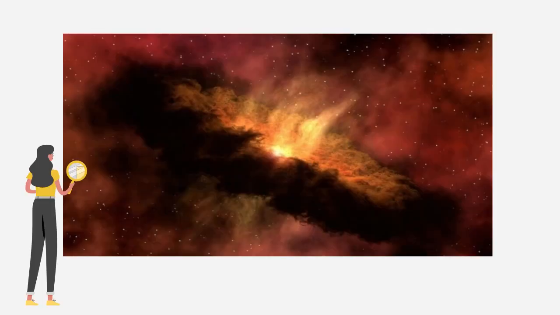Next slide. It is said that the solar nebula was formed approximately 4.6 billion years ago. At the origin of the solar system, there was only a cloud of dust and gas known as the solar nebula. It is believed that our solar system was formed when this cloud of dust and gas was disturbed by the explosion of a nearby star called a supernova.